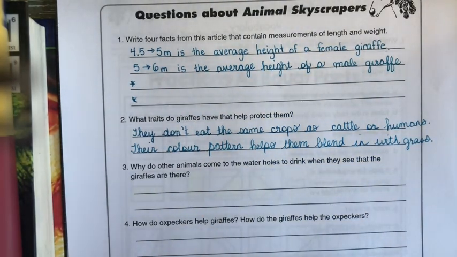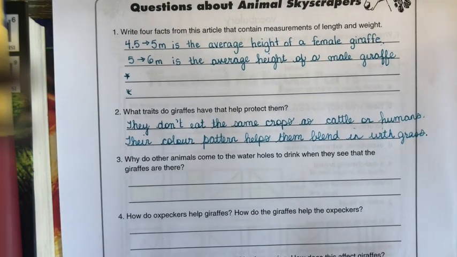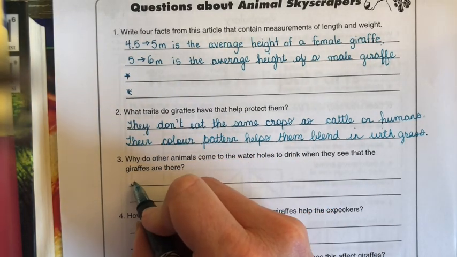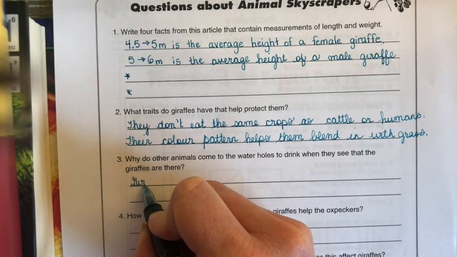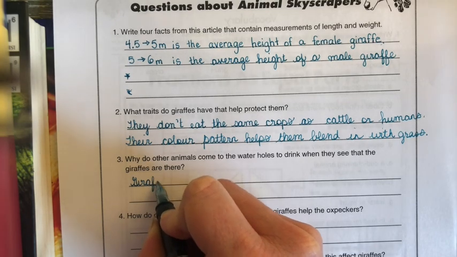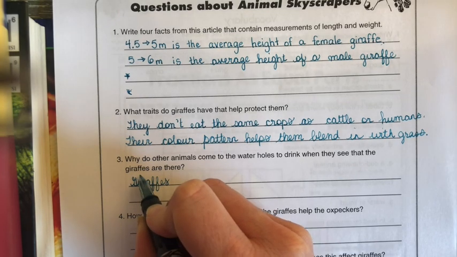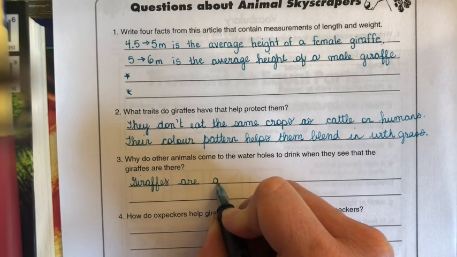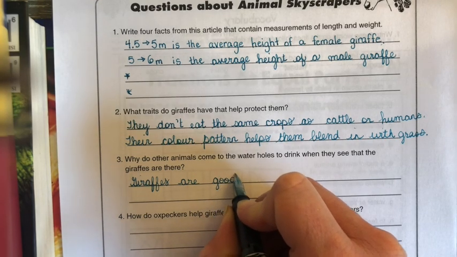Okay, why do other animals come to the water holes and drink when they see a giraffe is there? Well, we were reading and we found out that since giraffes have such good perspective, they're so tall and they can see so far, they can sense danger. So giraffes are good at spotting danger. And why do you think that is?